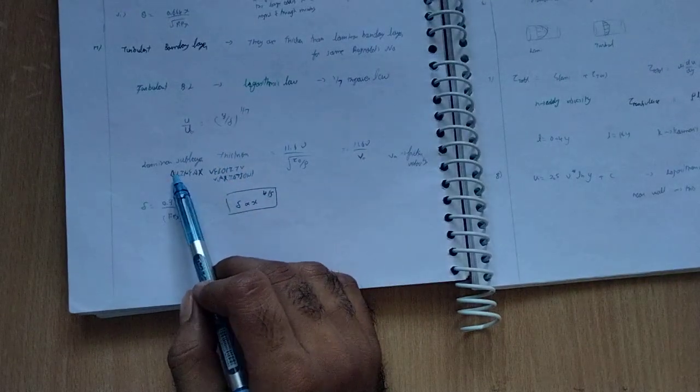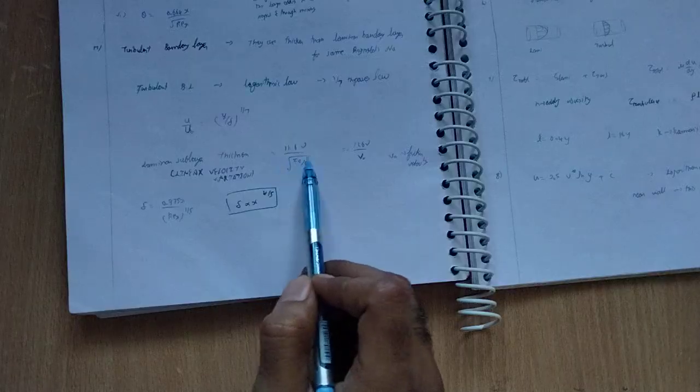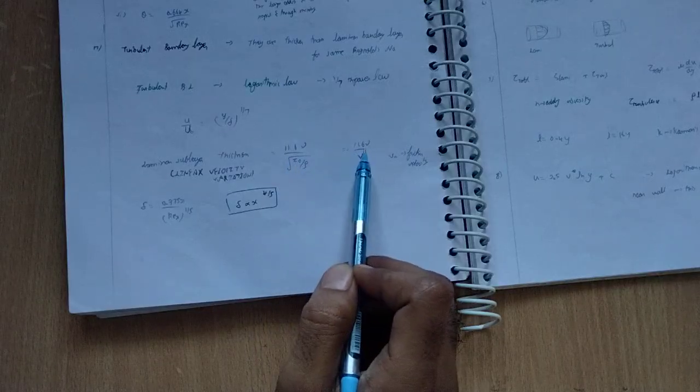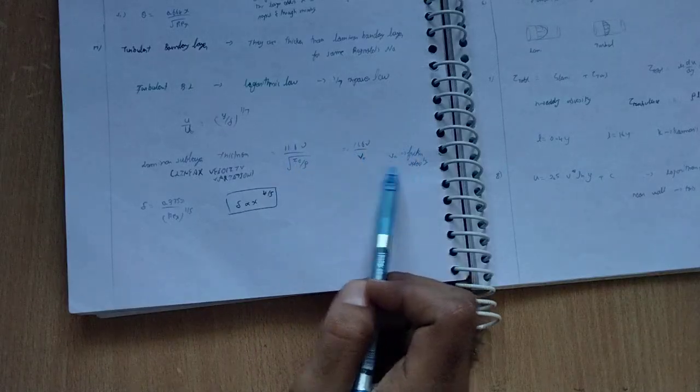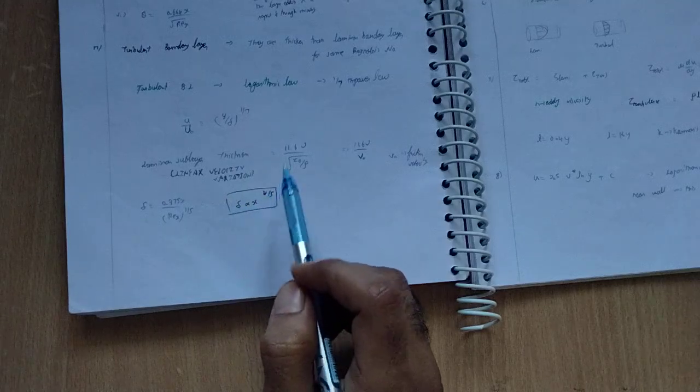Here the laminar sublayer thickness equals 11.6 nu divided by u star, where u star is the friction velocity, square root of tau naught by rho. The displacement thickness goes as x power 4 by 5. That's it. We will cover the remaining chapters in a later video. So that's it for today's video, and thank you.